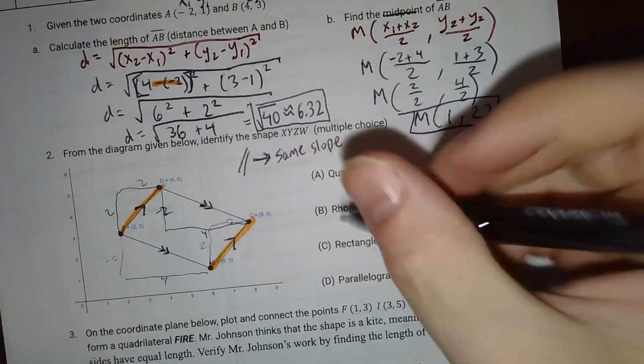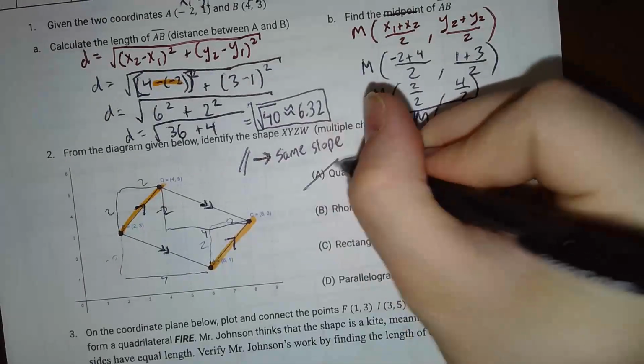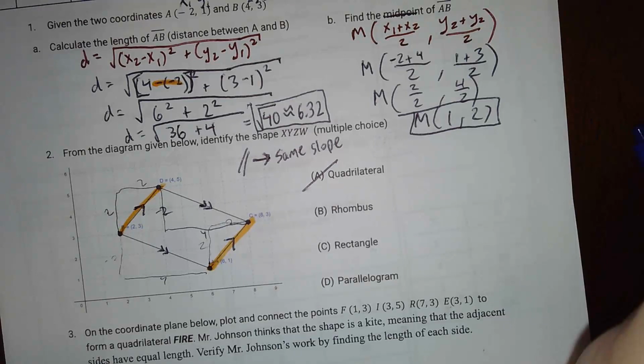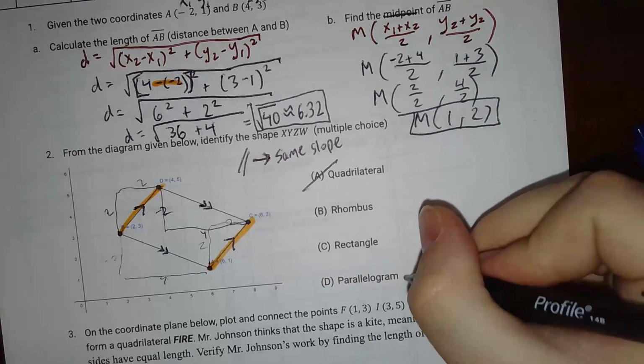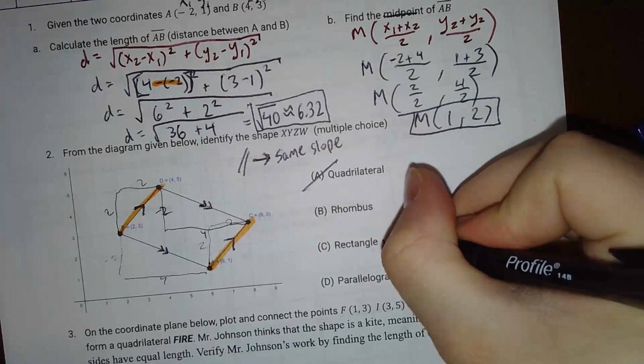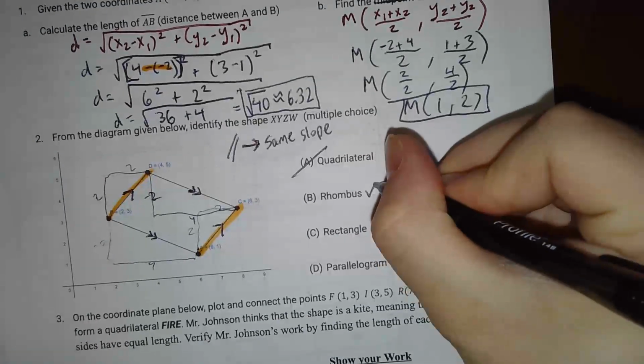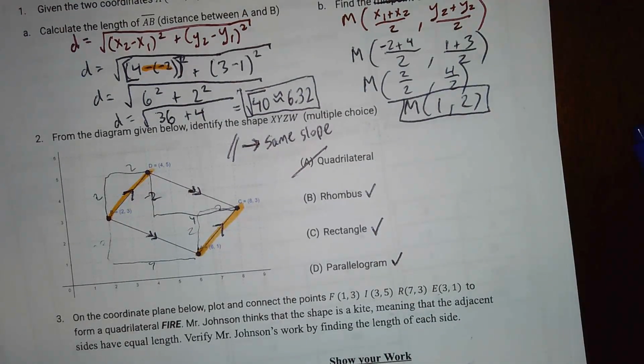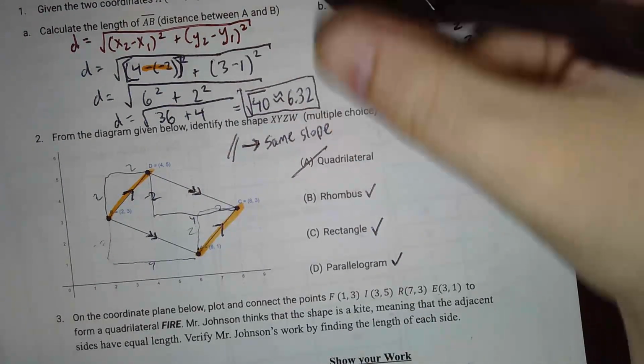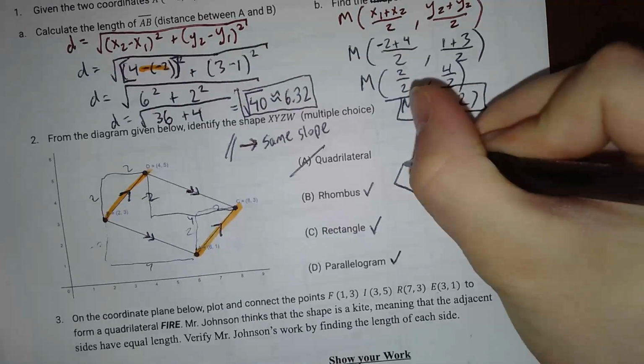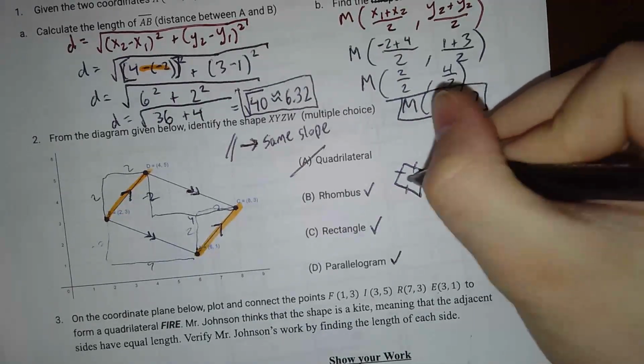So right now, I know it's not just a quadrilateral. Quadrilateral just means it's a four-sided shape. No, this could be a parallelogram, it could be a rectangle, and it could even be a rhombus. Are they the same length, though? To be a rhombus, it needs to be the same length and also parallel.